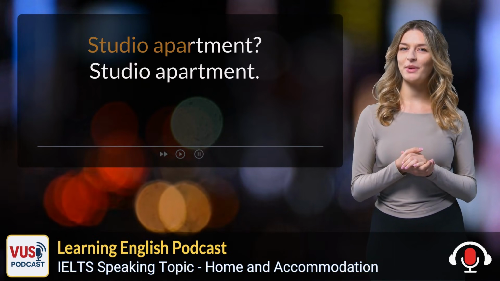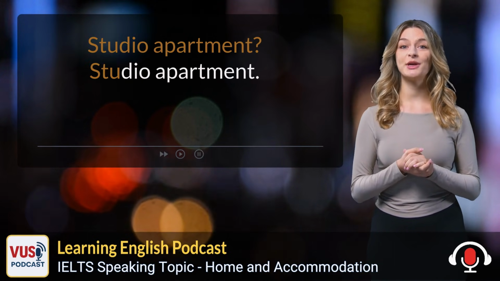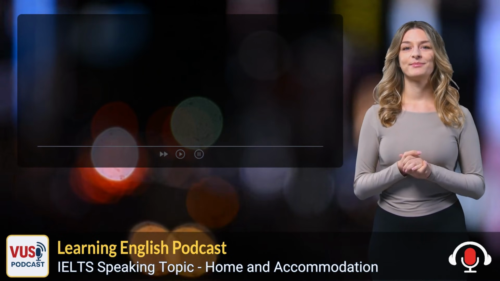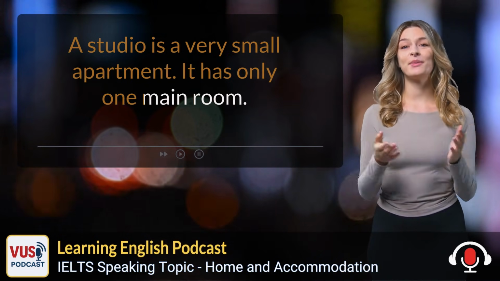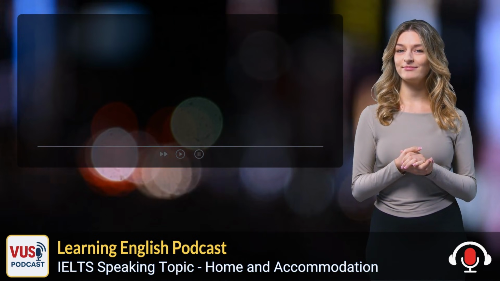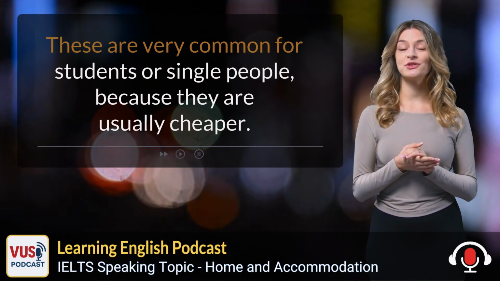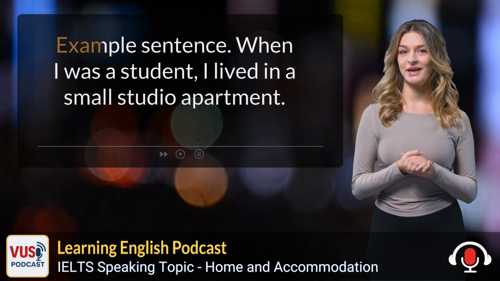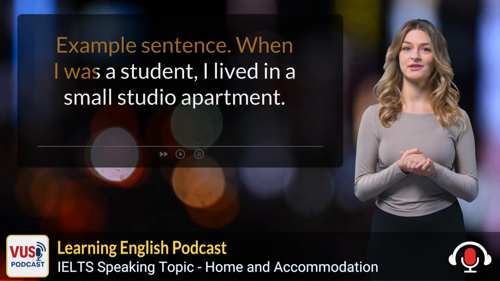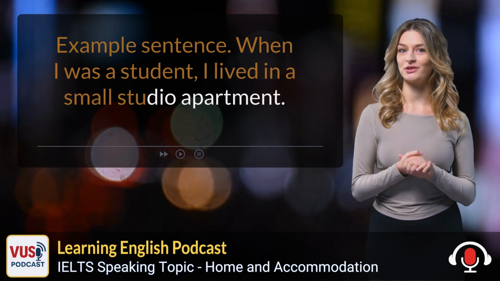Okay, our last one for this part. Studio apartment. A studio is a very small apartment. It has only one main room. You sleep, live, and cook in that one room. The only separate room is the bathroom. These are very common for students or single people because they are usually cheaper. Example sentence: when I was a student, I lived in a small studio apartment.